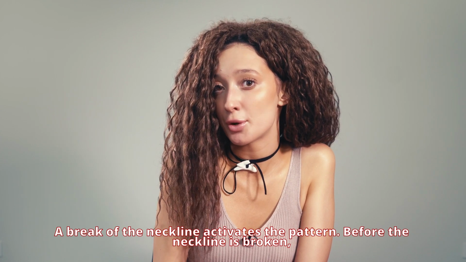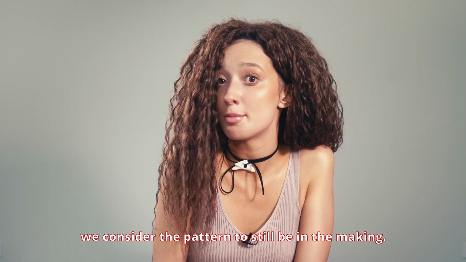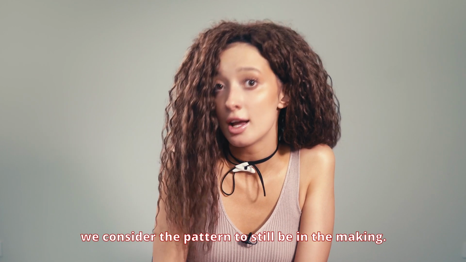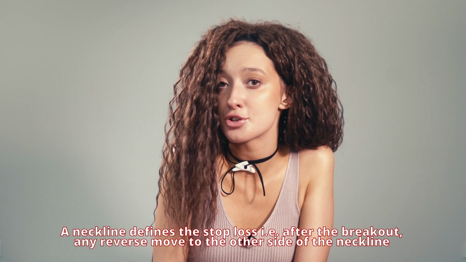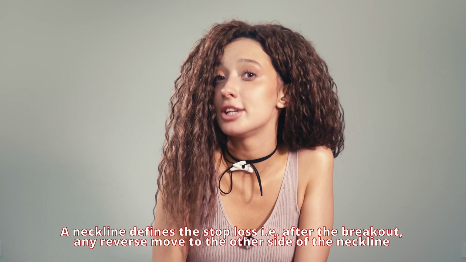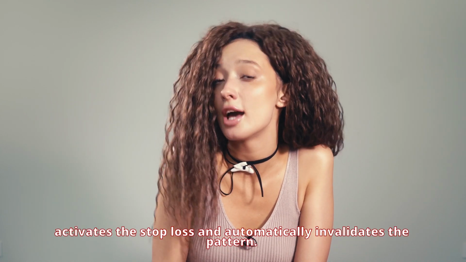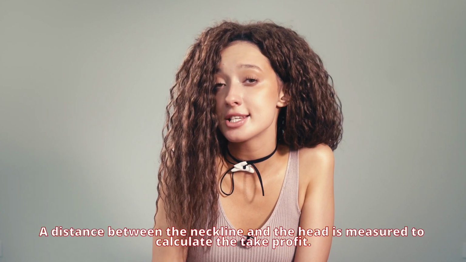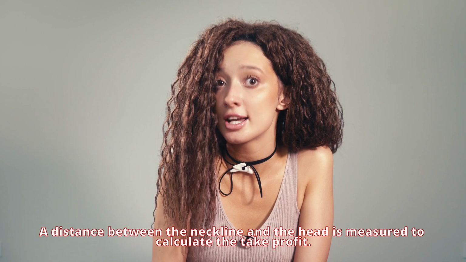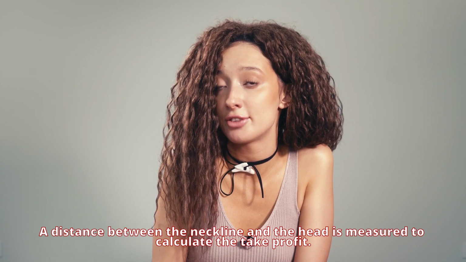Before the neckline is broken, we consider the pattern to still be in the making. A neckline defines the stop loss after the breakout. Any reverse move to the other side of the neckline activates the stop loss and automatically invalidates the pattern. The distance between the neckline and the head is measured to calculate the take profit.